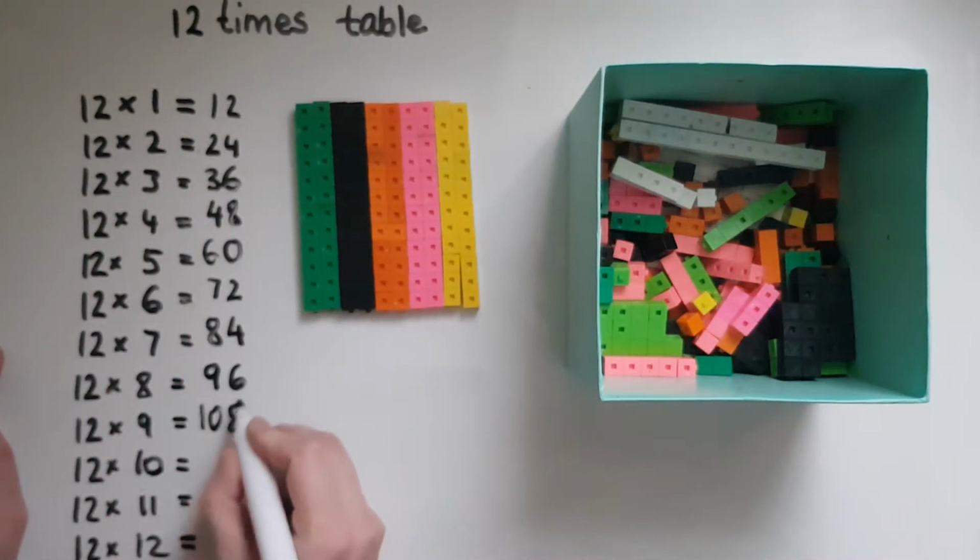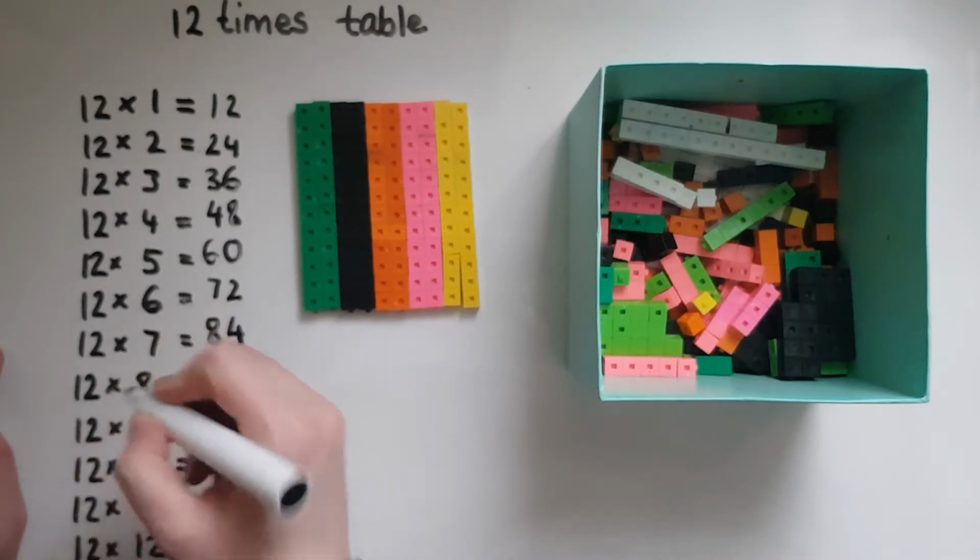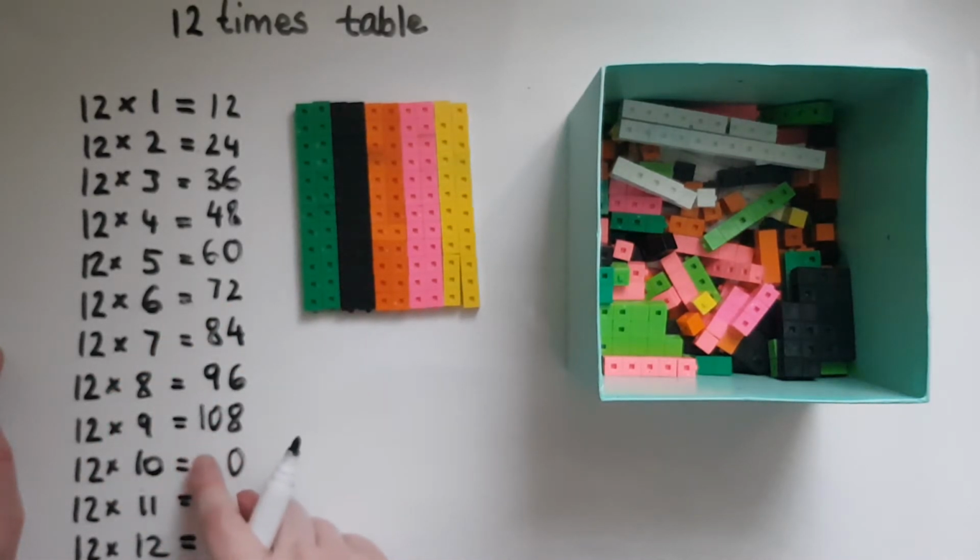So this is going to be 10 now, 0 and 1 carried over. This is 10, 11, adding another 1 makes 12. But also 12 times 10 is 120. We know we just add a 0.